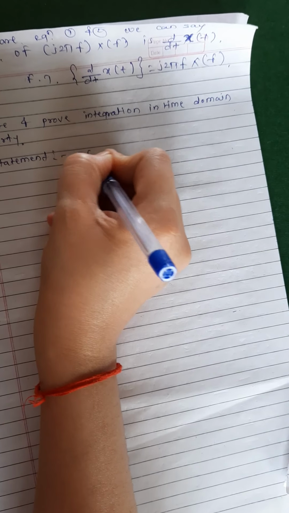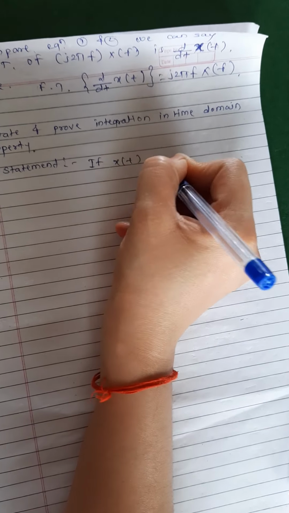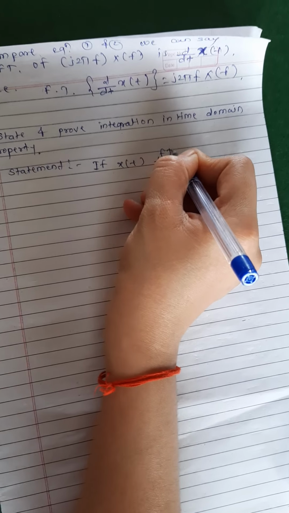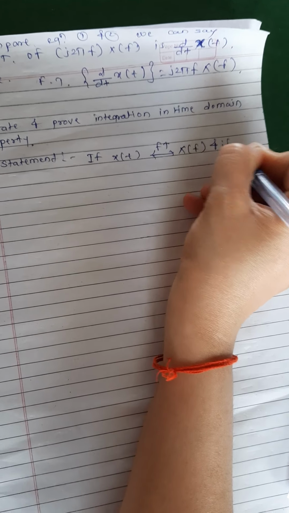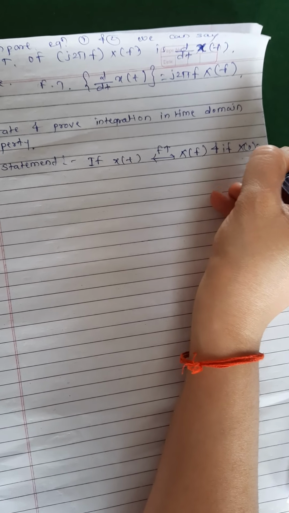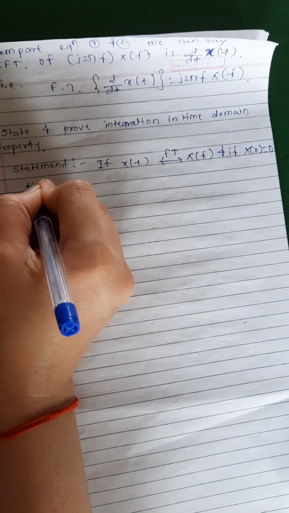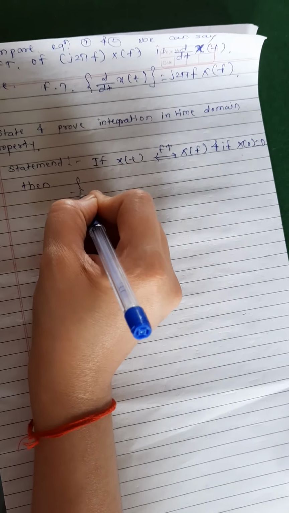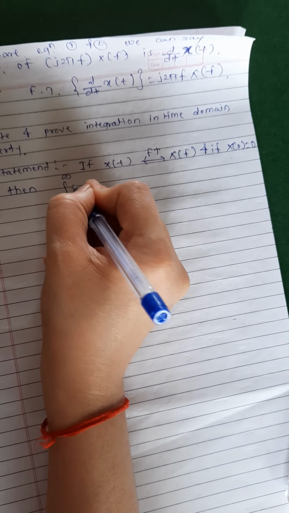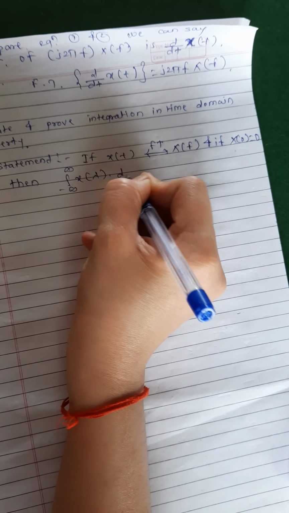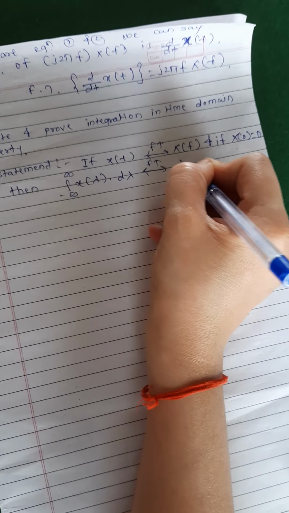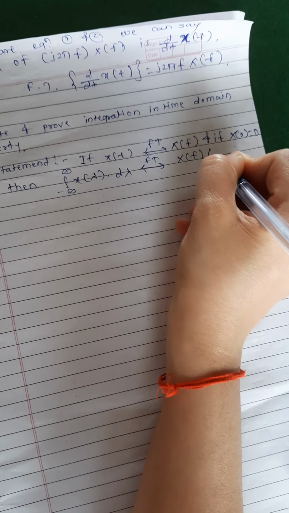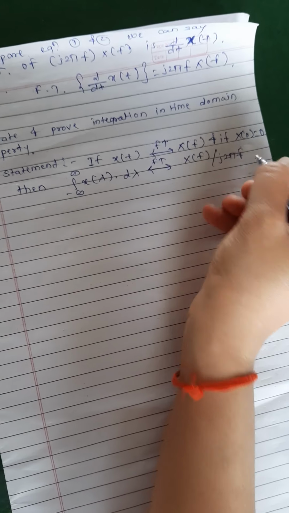If x of t has Fourier transform X of f, and if X of 0 is 0, then the integral from minus infinity to t of x of lambda d lambda has Fourier transform X of f divided by j2 pi f.